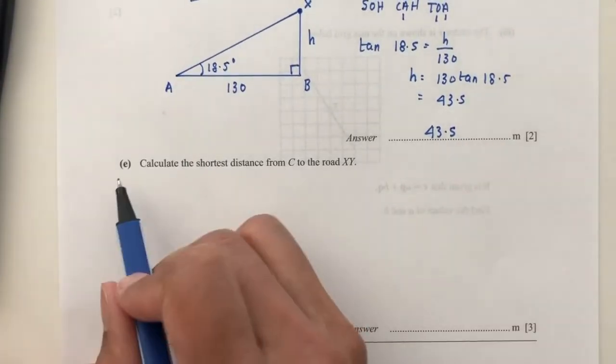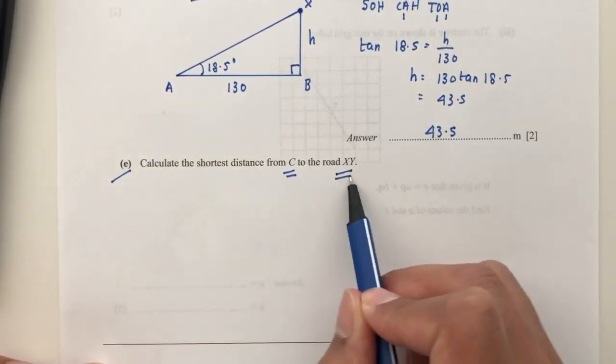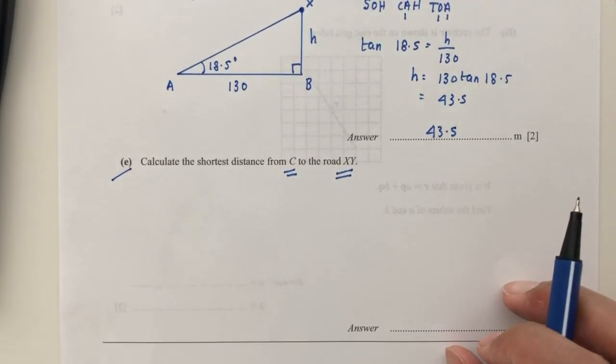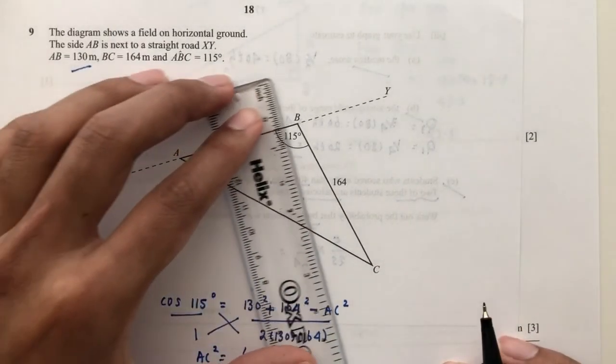Now for part E, calculate the shortest distance from C to the road XY. The shortest distance, as you can see here, whenever you see shortest distance, it always means the perpendicular distance.